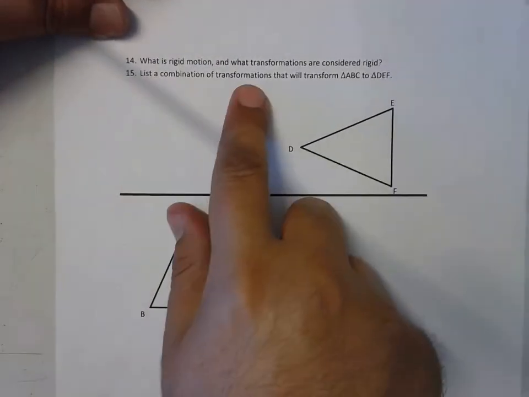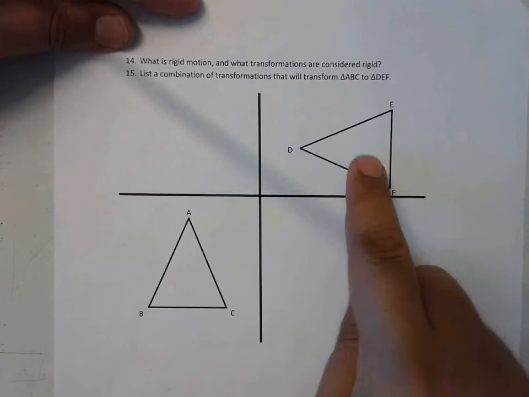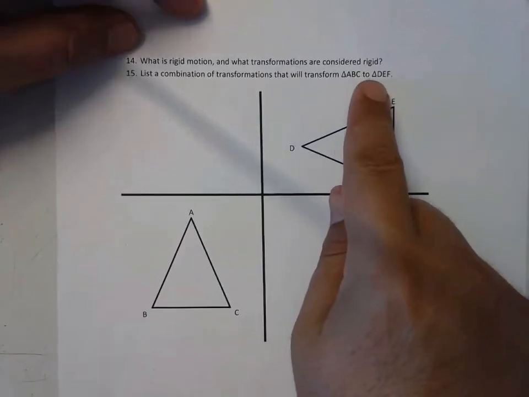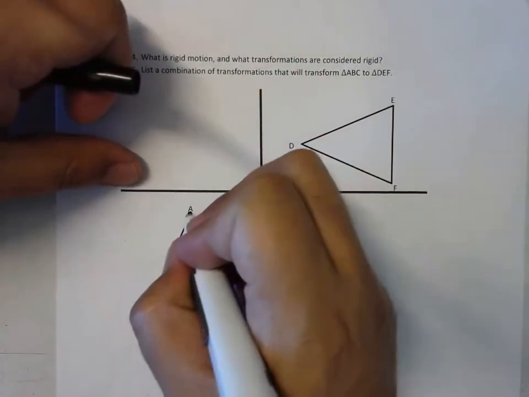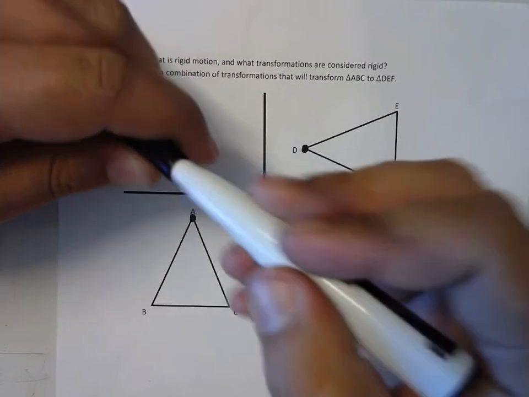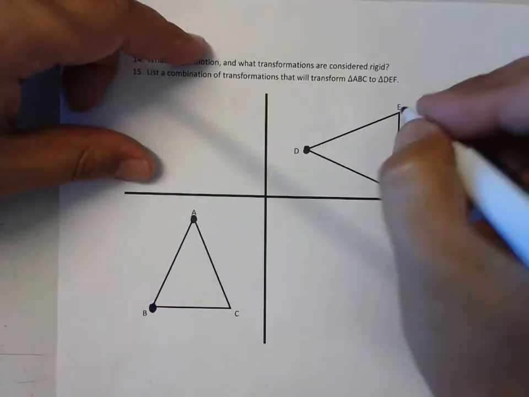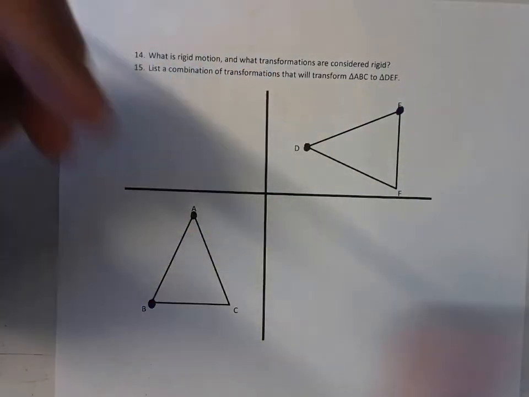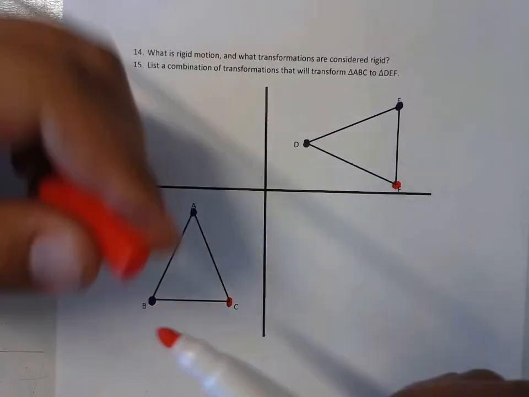15. List the combination of transformations that will transform ABC to DEF. ABC to DEF. These correspond. So A has to go to D. Let's do this in different colors. A has to go to D, B has to go to E, and C has to go to F.